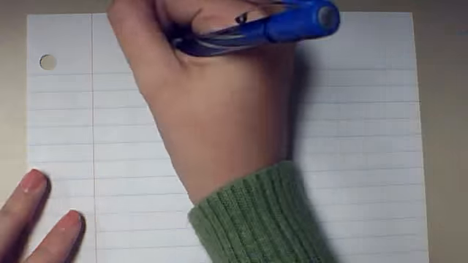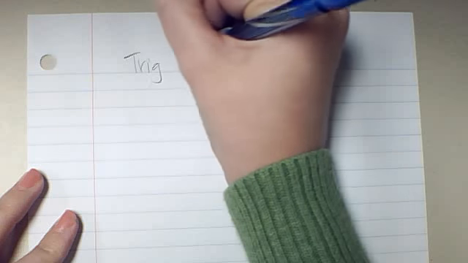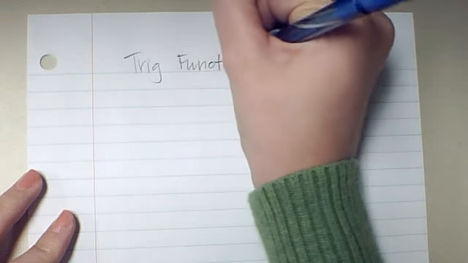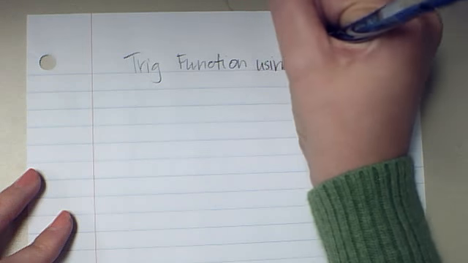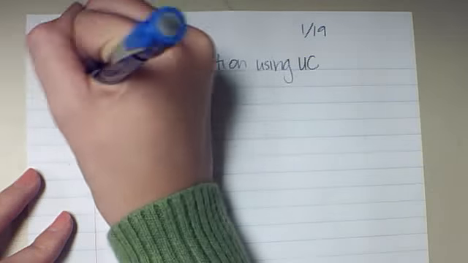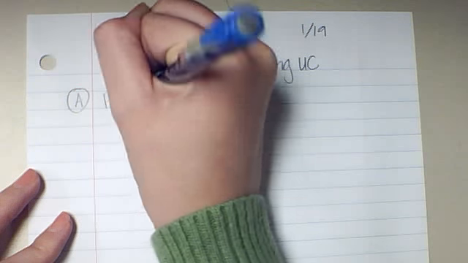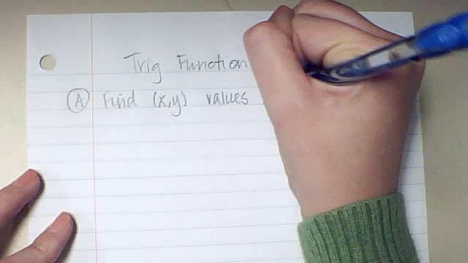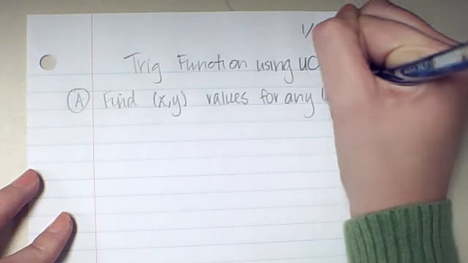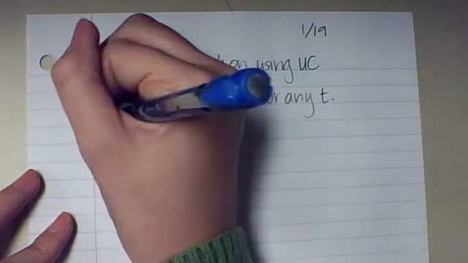Today in pre-cal, we learned how to use the unit circle to find some trig function information. So the title for these notes is Trig Function Using the Unit Circle. Section A, we wanted to find the x and y values for any t, so any angle.